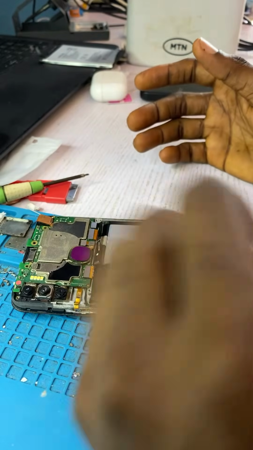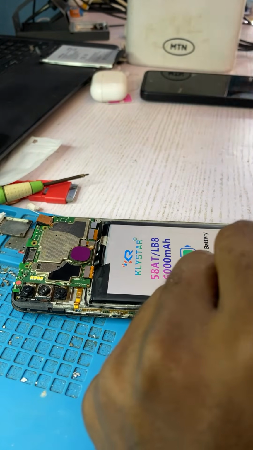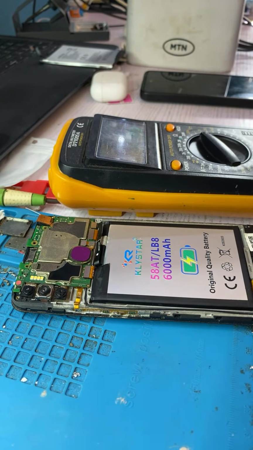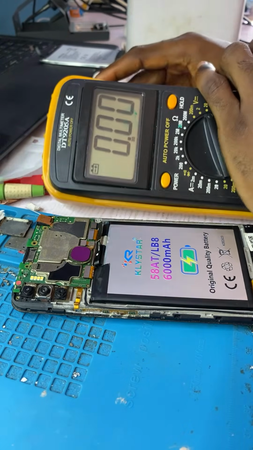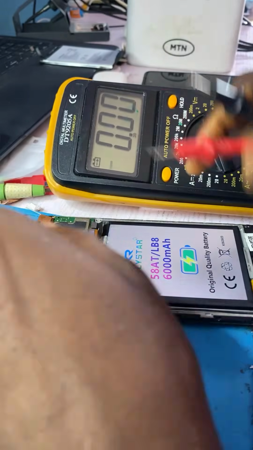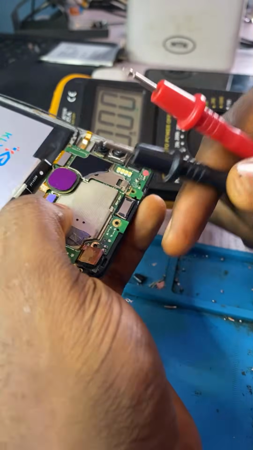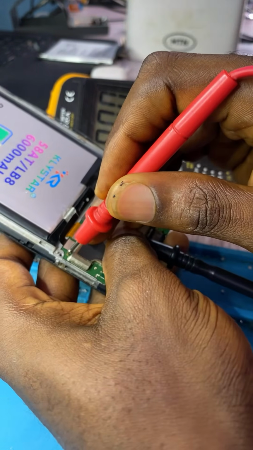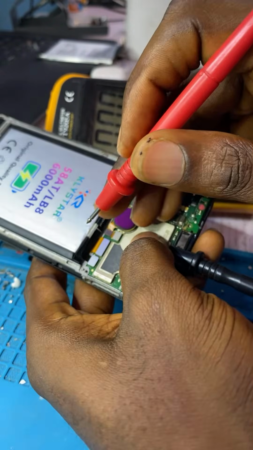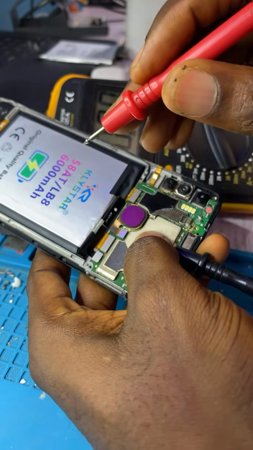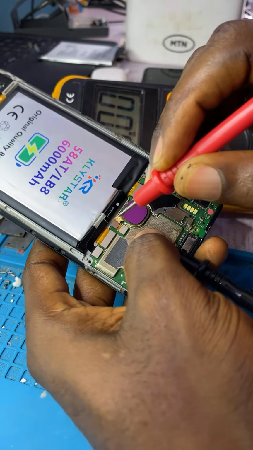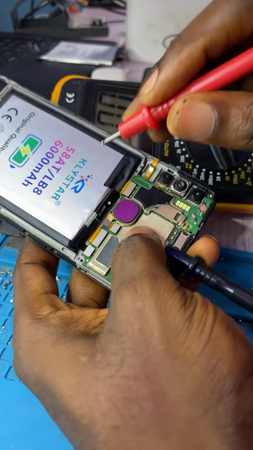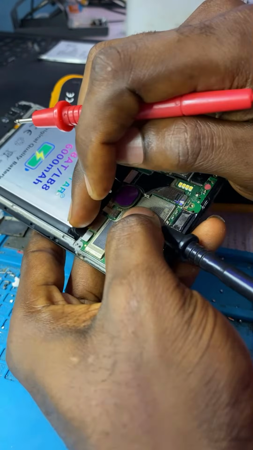So we need a multimeter to confirm if there is any power fluctuation. So here is my multimeter. The negative goes to the negative, the positive goes straight to the V-bar. So here is our V-bar. Okay, it's not V-bar. I'm looking for V-bar here. Where we have V-bar, I won't be able to test it, so I need to scratch the top here.